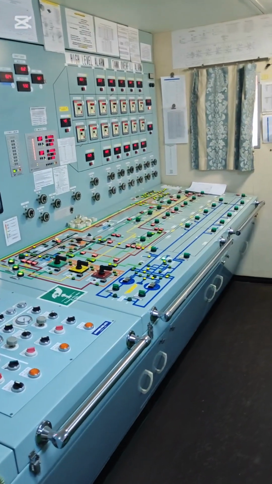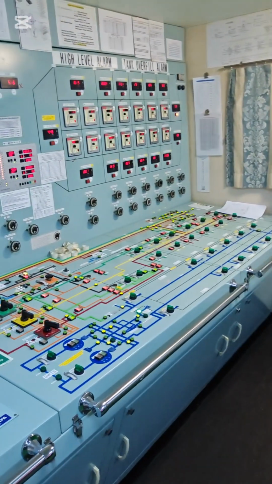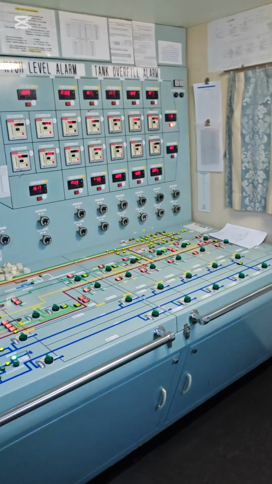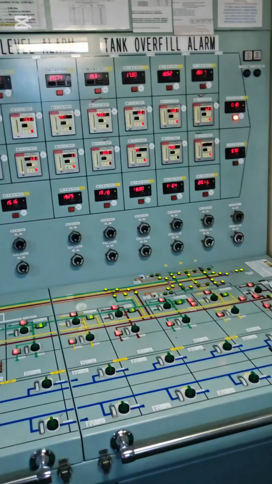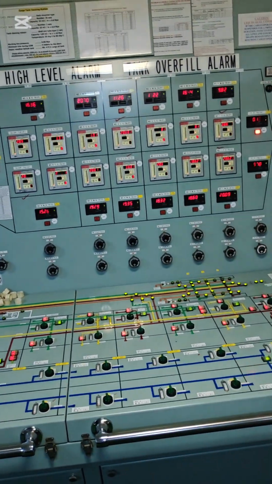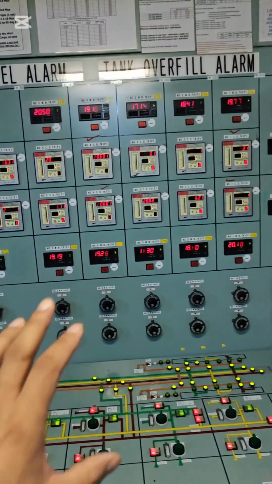Today I will discuss one very important thing: the hourly documents the duty officer maintains for cargo operation. That means, what are the documents you will maintain hourly for cargo operation. Okay guys, easy. You have to know this one.